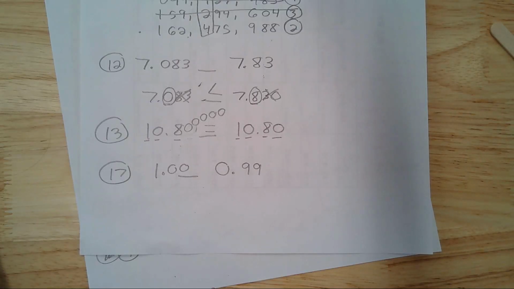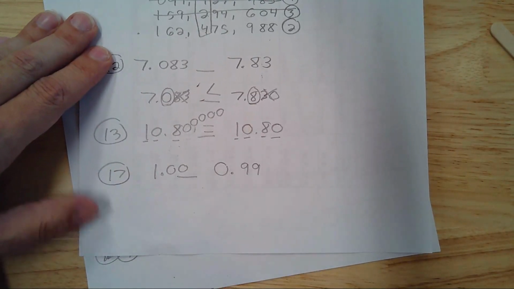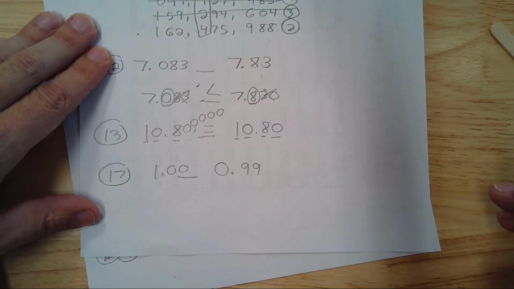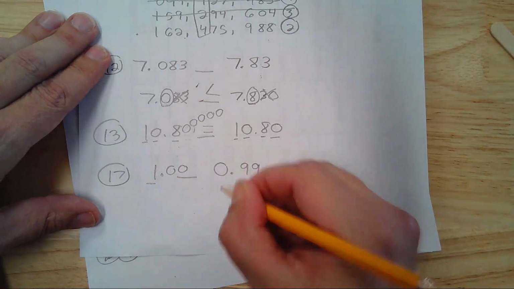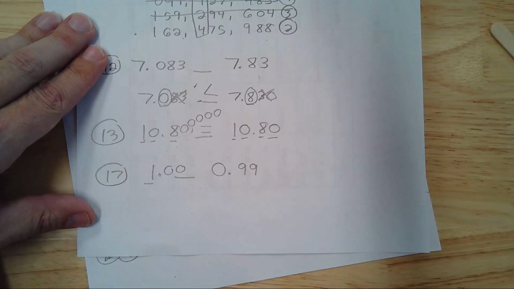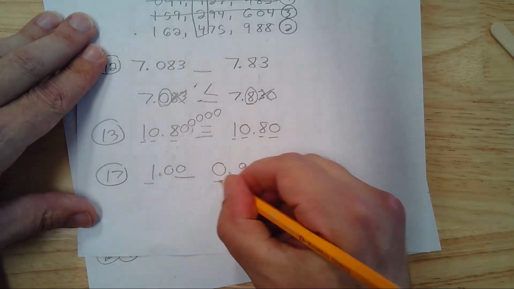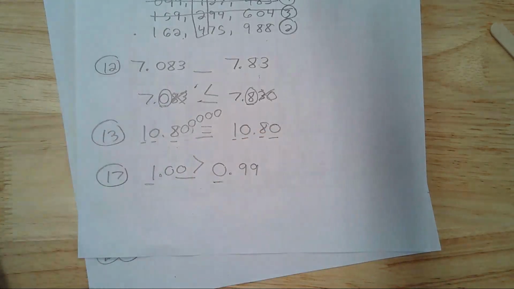Greater than, you sure? Yeah. How do you know? Because there's a 1. And what's over here? What's over on the other side? A 0. Right. You got it. 1 is always greater than 0.